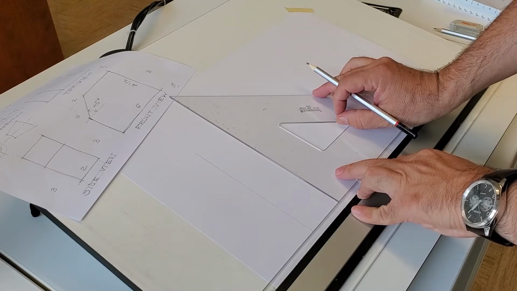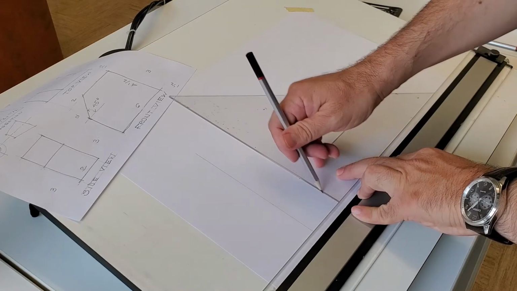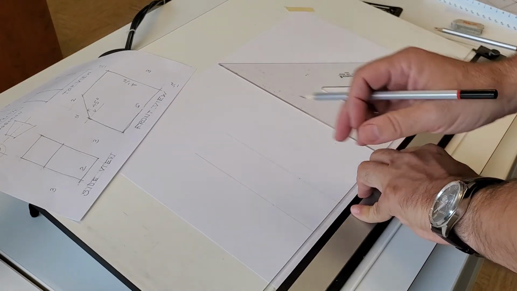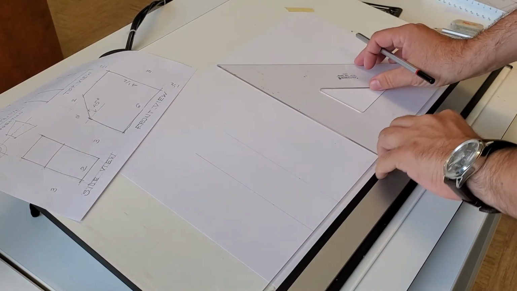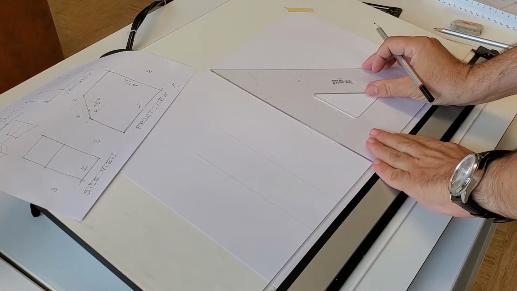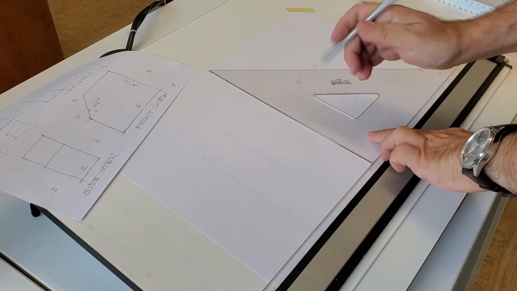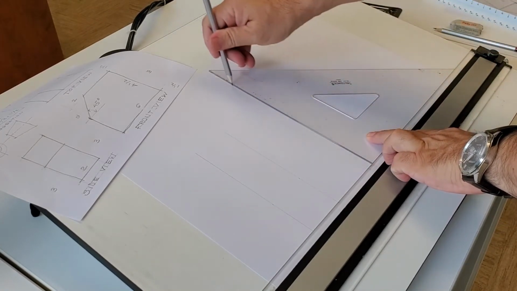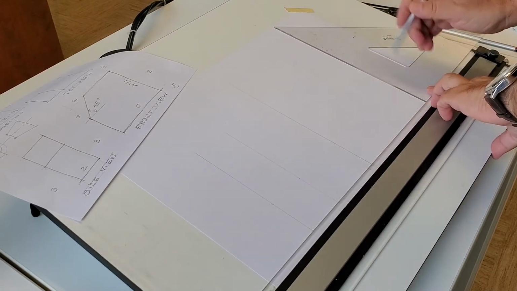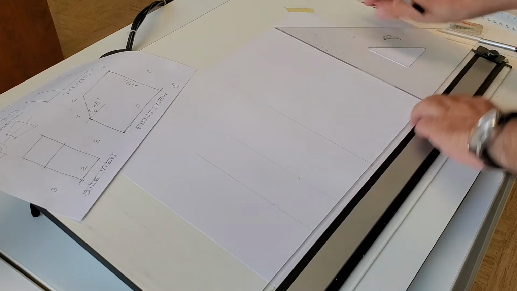I should draw lighter, but because I want it to show in the video, I'm exaggerating a little bit and I'm drawing a little bit darker. So here we go, we have this, but this time I will go up and I will go here again up.